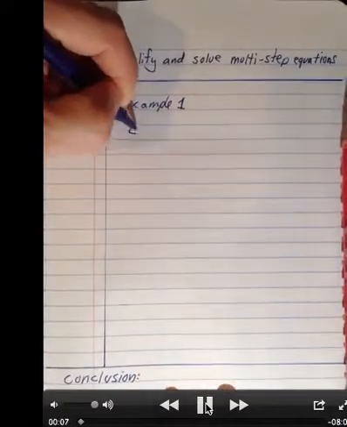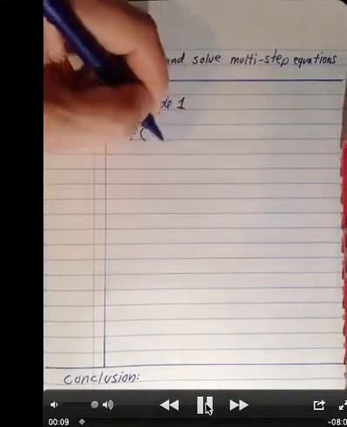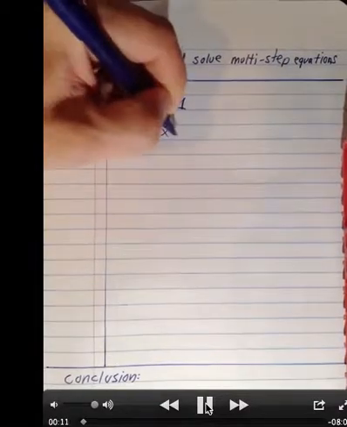This lesson is called multi-step, and what you're going to see is we're trying to get back to either a one-step or a two-step equation. We have to simplify the equations that are given so that we can backtrack.